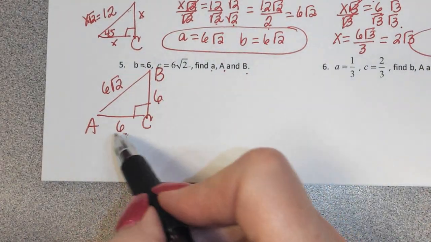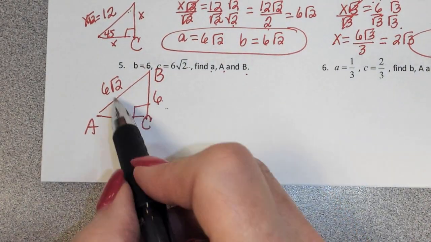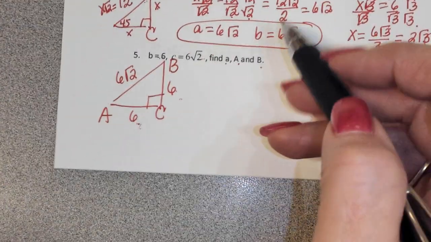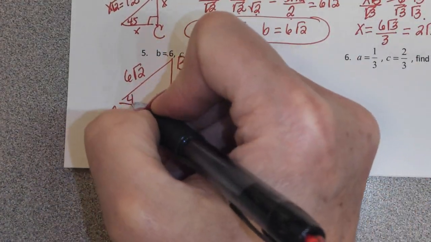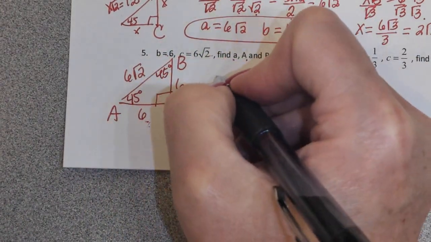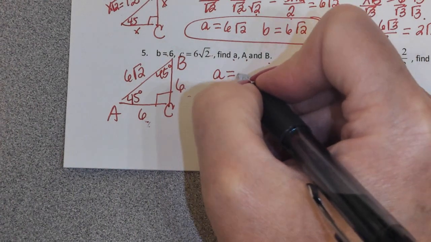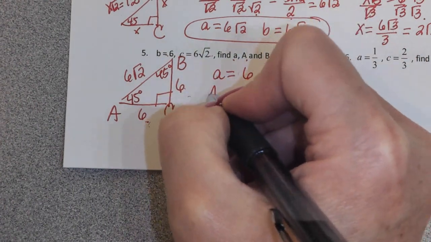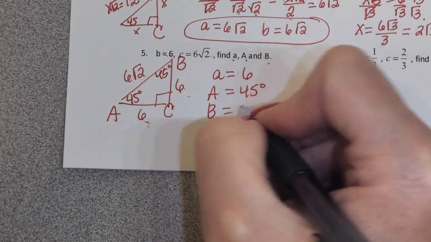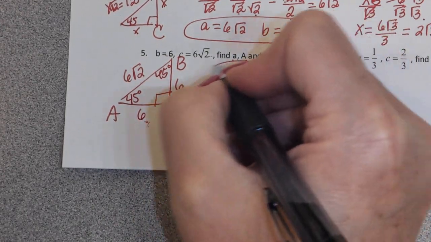What kind of triangle gives us this pattern of 6, 6, 6 radical 2? Well, look at it. 45, 45, 90, right? So therefore, this is 45, and this is 45. So finishing this up, side A had to be 6, angle A had to be 45 degrees, and angle B had to be 45 degrees.